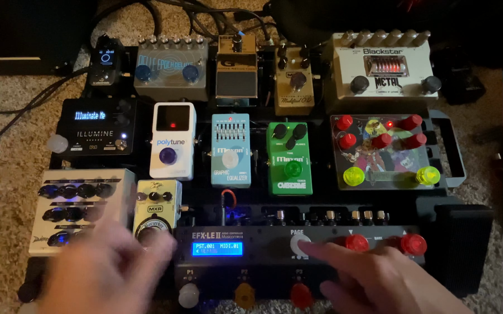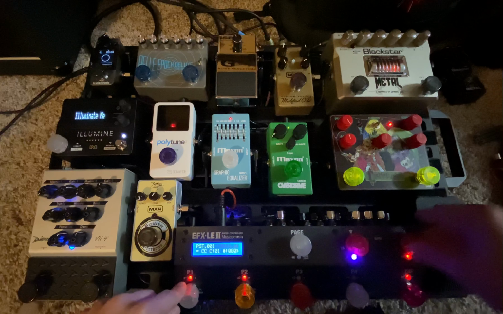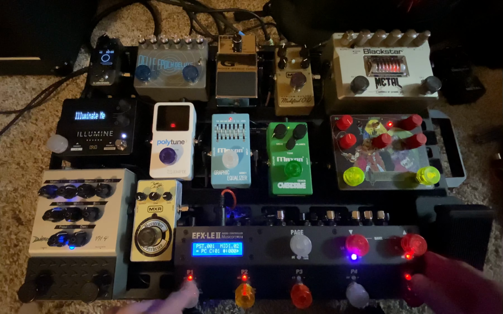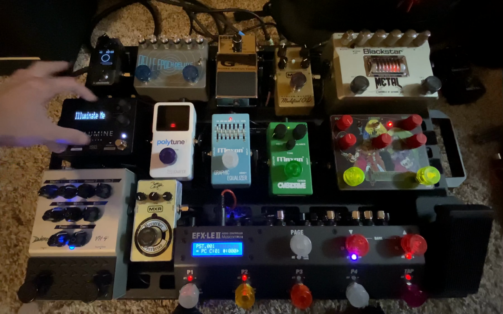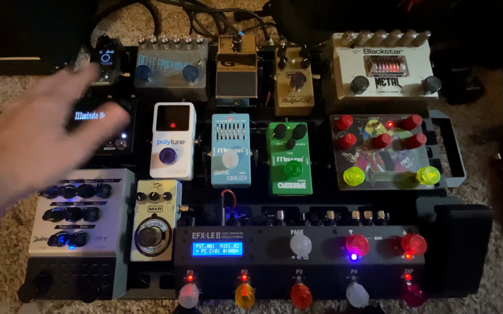Okay, so we'll come back out of here. We'll set that up. So we already set that. Now we're going to come up here to our second MIDI message, and you'll see now this is a PC, so it's a program change. So we're going to change the program. We're going to change the preset in here to scroll through.